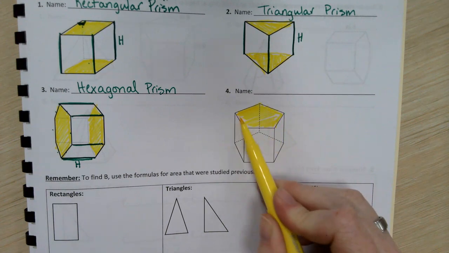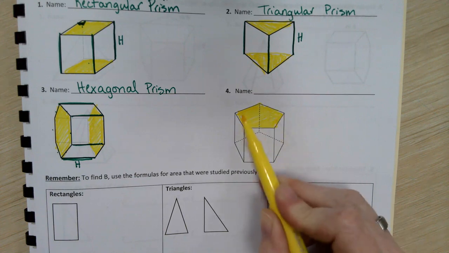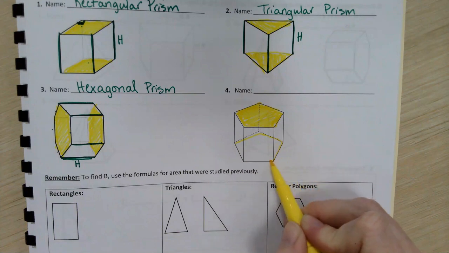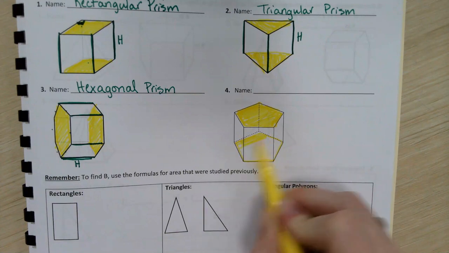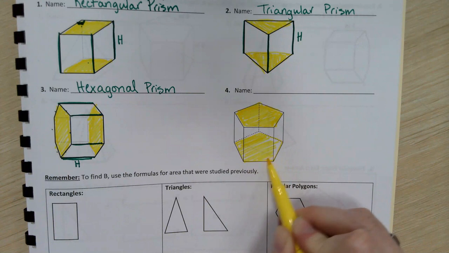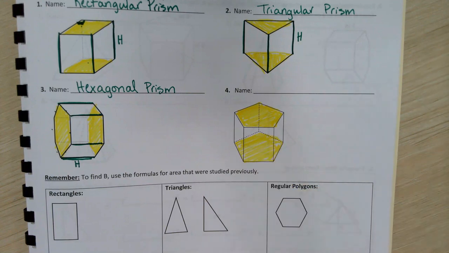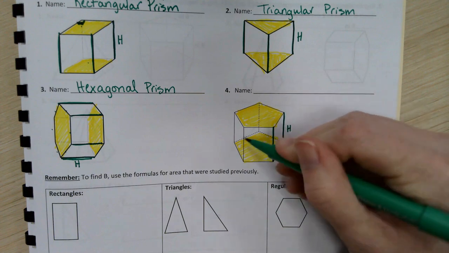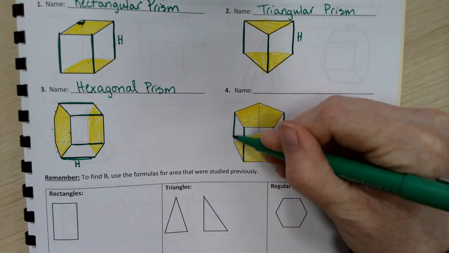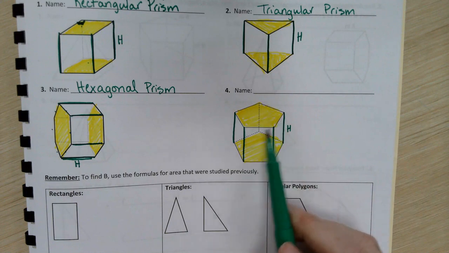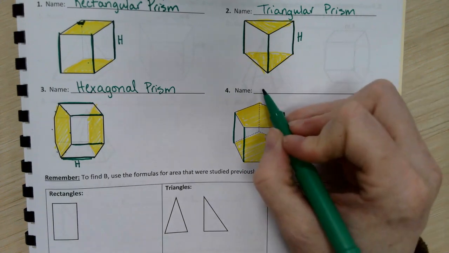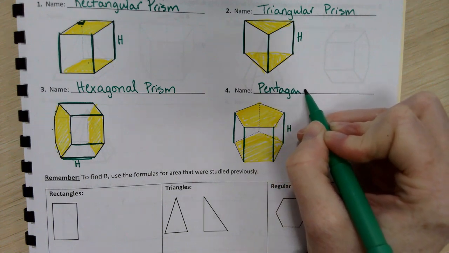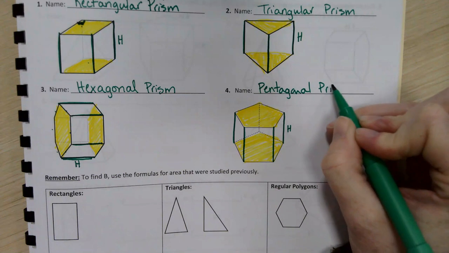So we've got that one, which could count as a base, and then also this one here, which would be the second base that's parallel and congruent, which means our height is going to be one of these connecting distances vertically again in the picture. It looks like we've got 5 sides this time around that base shape, so that would be a pentagonal prism.